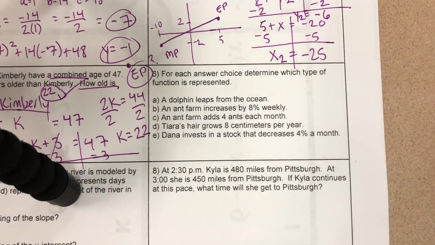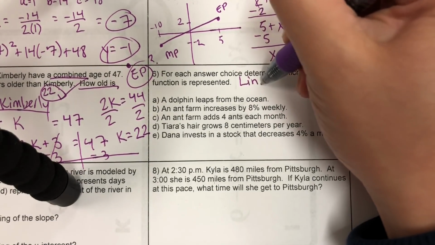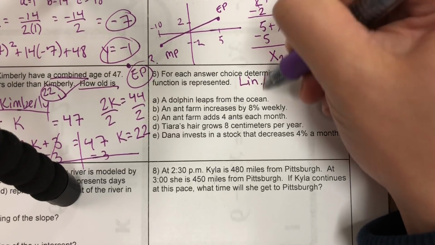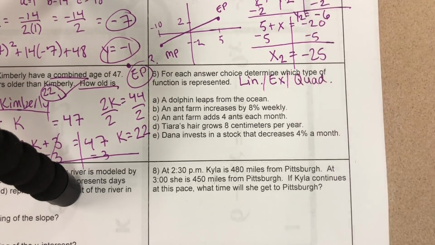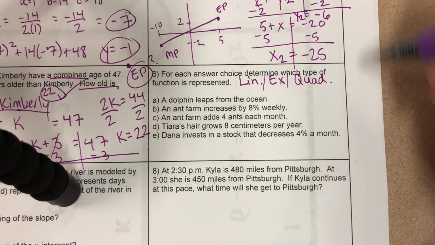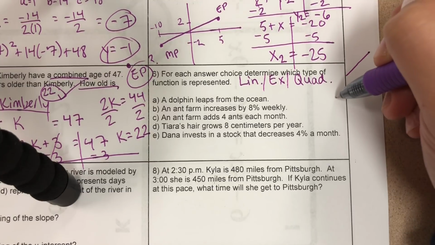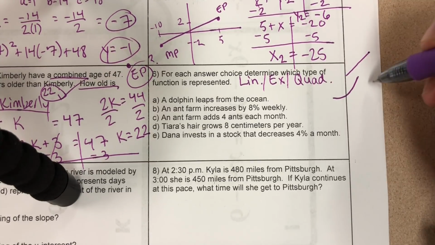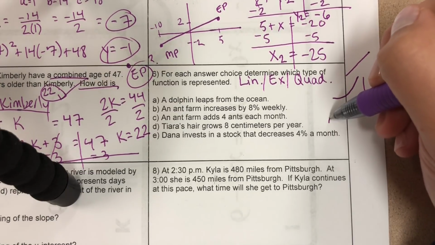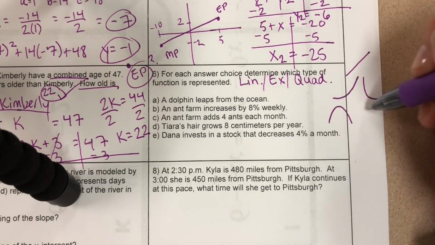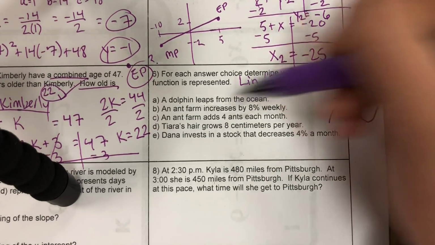For this one, which type of function is represented? You have 3 choices in Math 1. One is going to be linear, one is going to be exponential, and another one's going to be quadratic. Okay, so it's really easy just based on the shapes. Linear is going to look like this, a straight line. Exponential is going to look like this, an exponential increase or an exponential decrease. And then quadratic we know is a parabola that's going to go like this, N shape, or like this, a U shape.